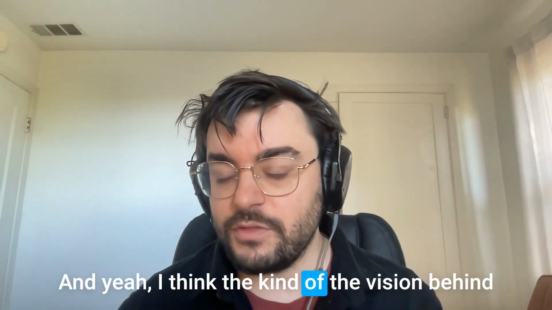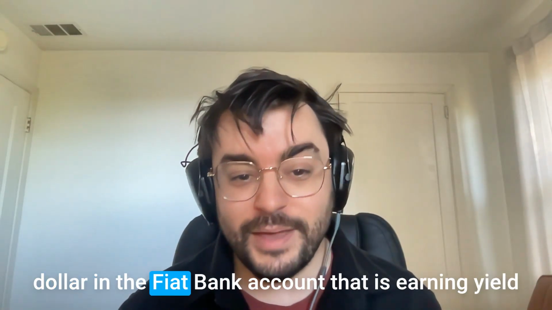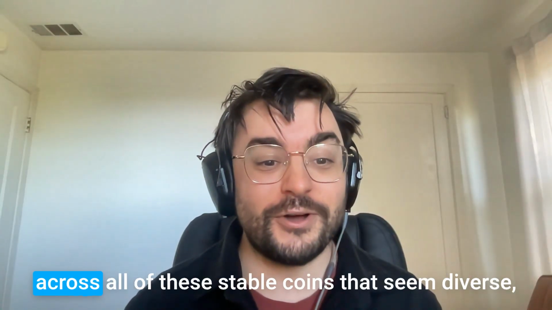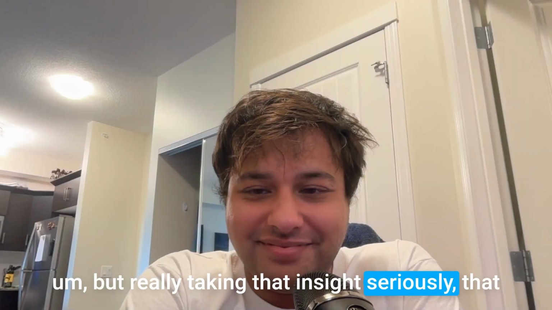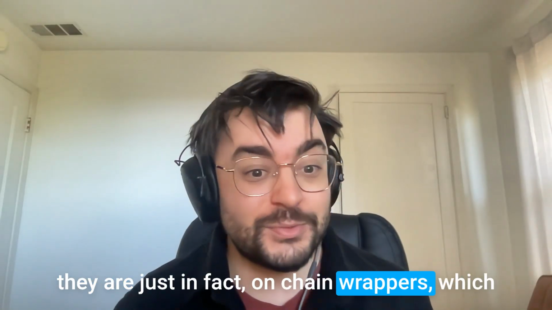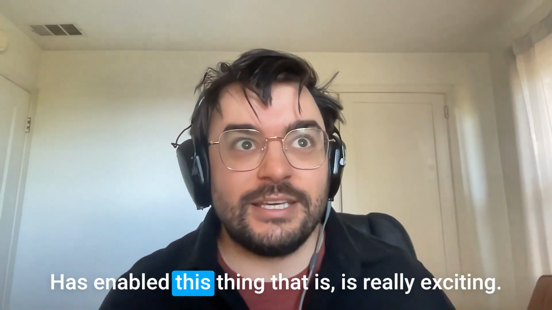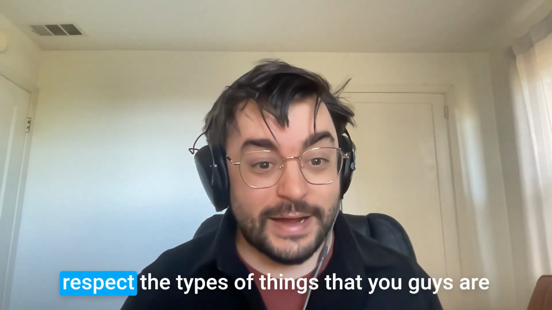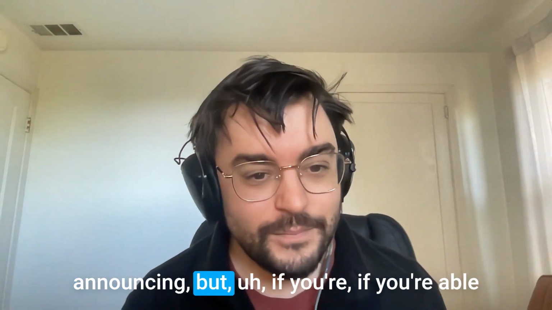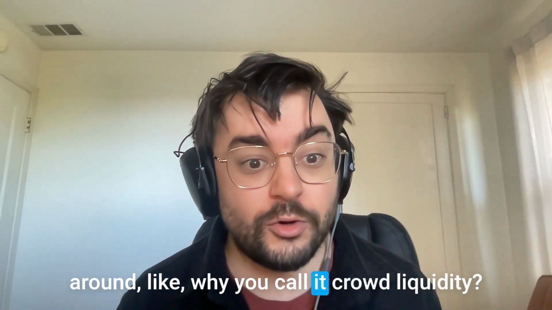And yeah, I think the vision behind this, and the understanding of the insight that the dollar in the fiat bank account that is earning yield across all of these stablecoins that seem diverse, but really taking that insight seriously, that they are just in fact on-chain wrappers, which is the notion of any RWA or real world asset, has enabled this thing that is really exciting. And I want to respect the types of things that you guys are announcing, but if you're able to share, can you share a little bit more around why you call it crowd liquidity? What's the crowd element here?